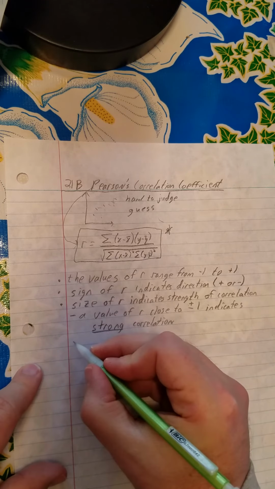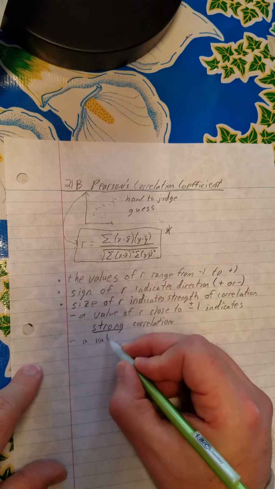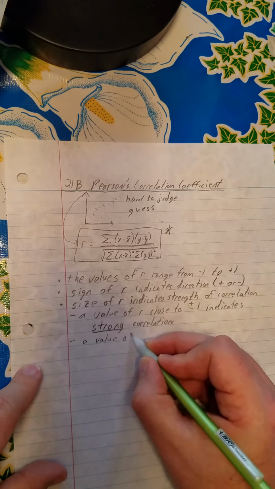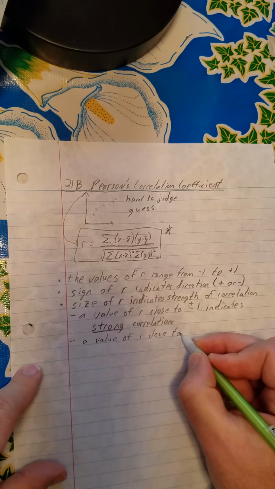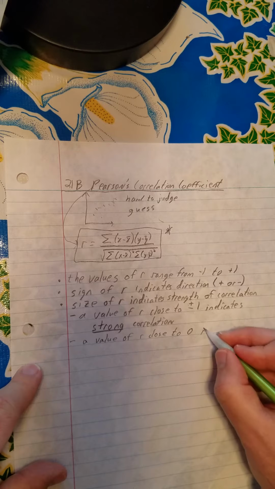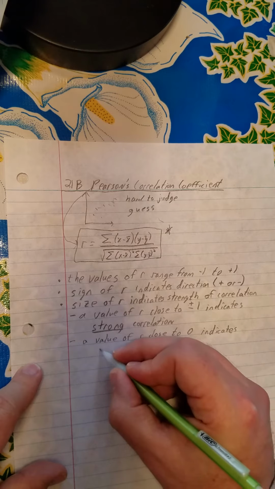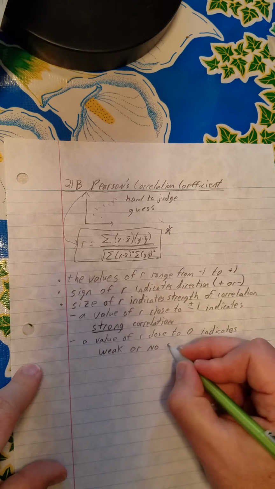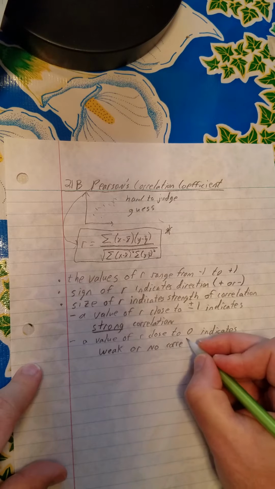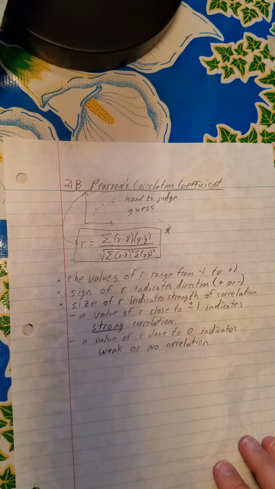Whereas a value close to 0 indicates a weak or no correlation. Now again, we need better answers. What's close, what's far away?